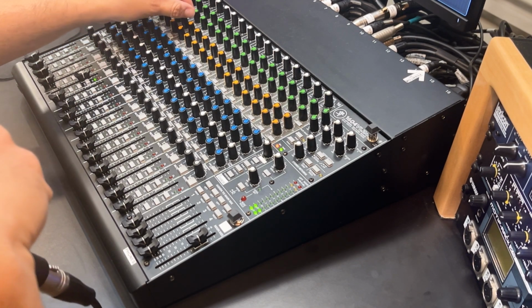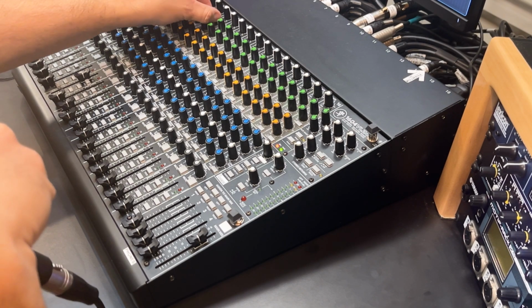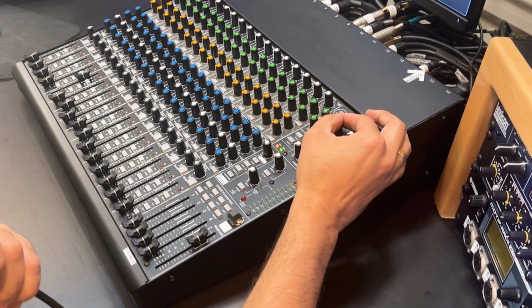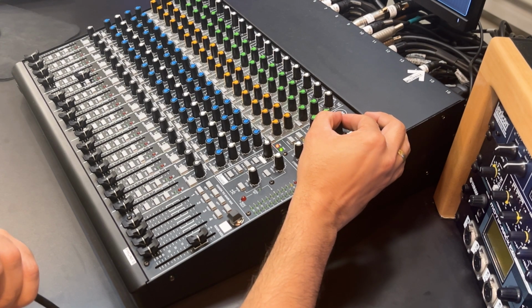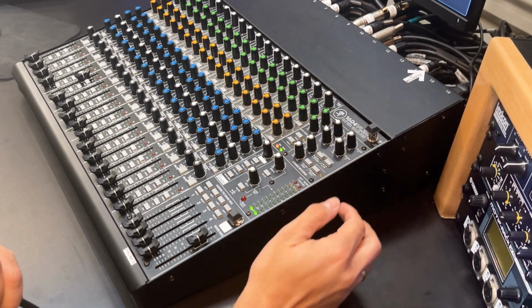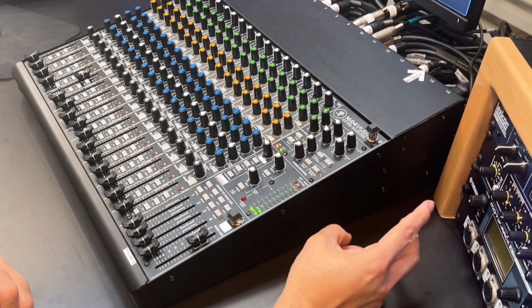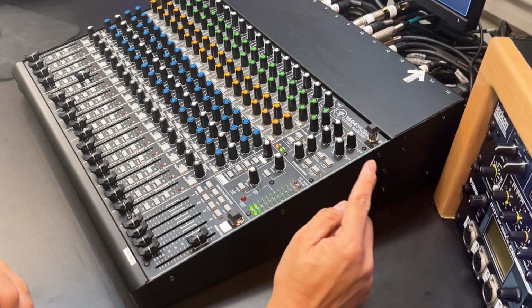Now, if you want to have all at the same time, of course you can do it. So let's turn up all 4 aux sends. 1, 2. Check, 1, 2. And that way you can have up to 4 effects into one source.